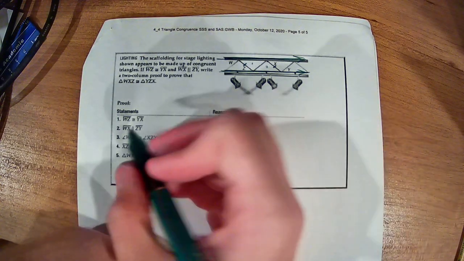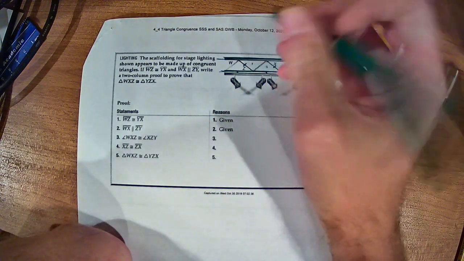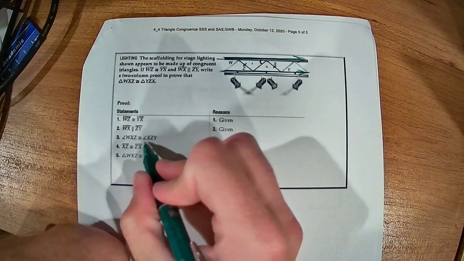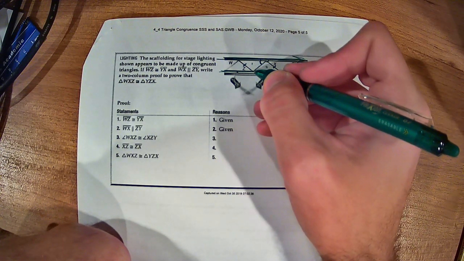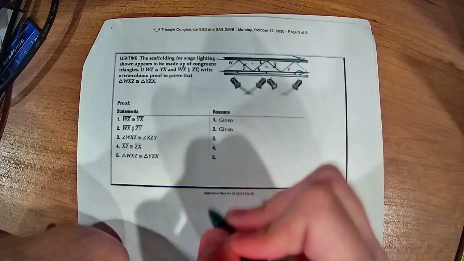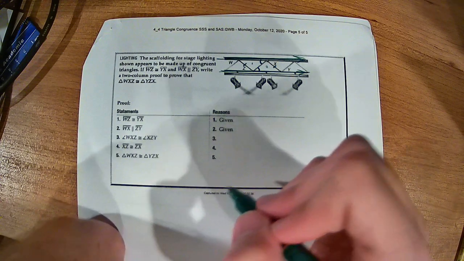Let's look at this next step. WXZ, so let's find that. So this angle here, we're told is congruent to angle XZY. So this angle here. How in the world can we make that statement? So there they are, I've marked them. How can we make that statement?